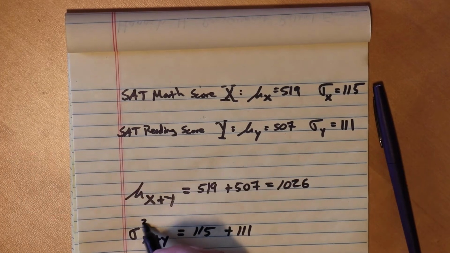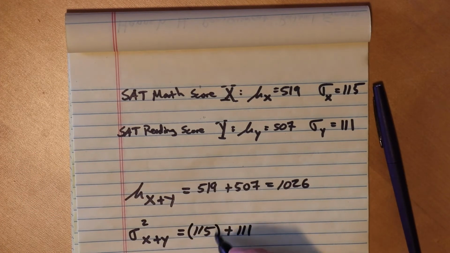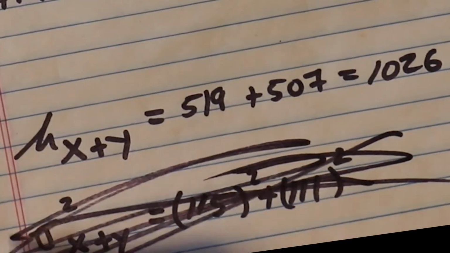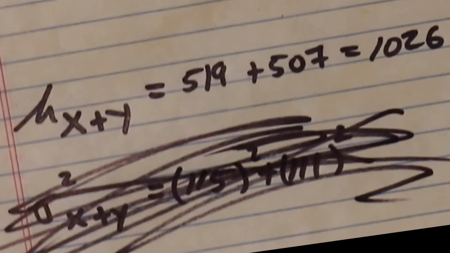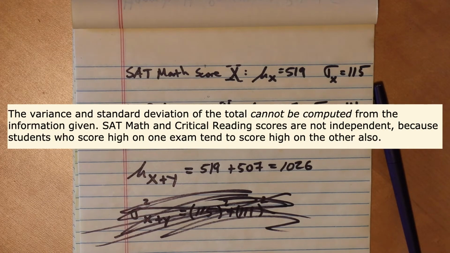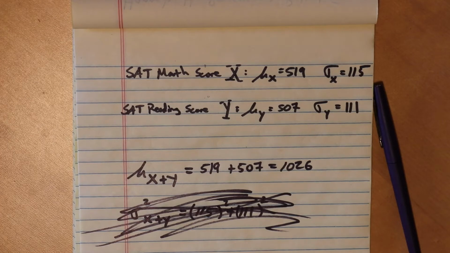We can, however, add variances, but it would not be appropriate in this case. The variance and standard deviation of the total cannot be computed from the information given.